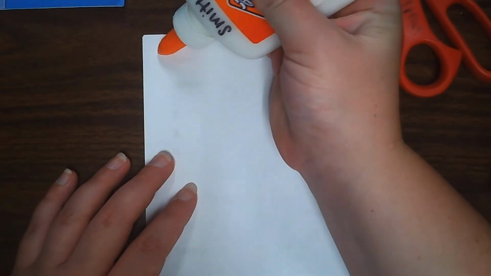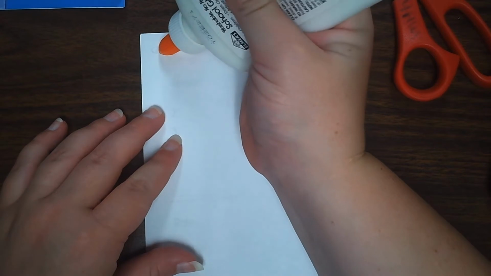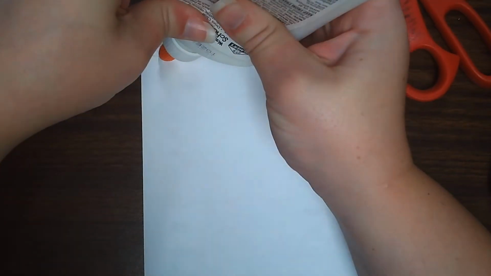And then on the blank side, we're going to put glue in our corners. If we can get it. Okay, just dot, dot, not a lot. My glue is giving me some issues. There we go. Dot, dot, not a lot in all of our corners. And we're going to put this down on page 19 in our notebooks.